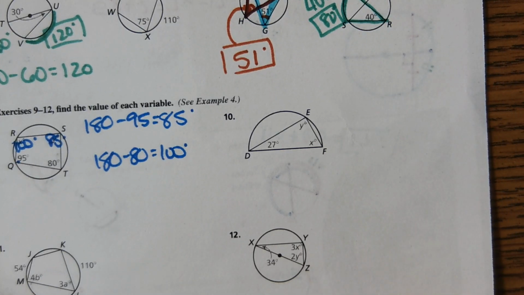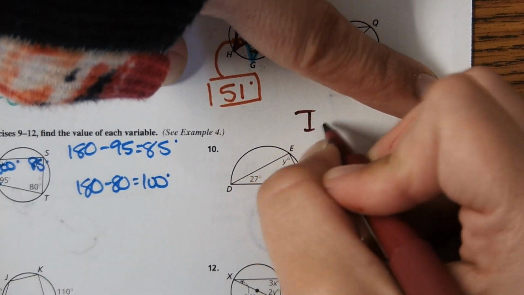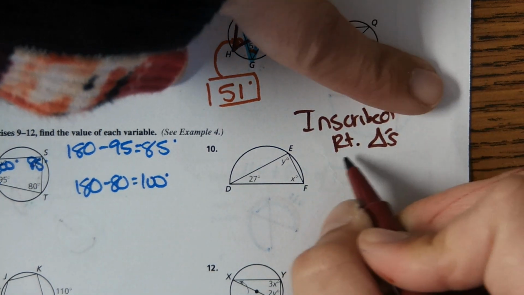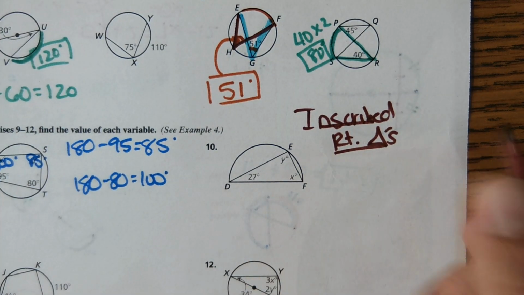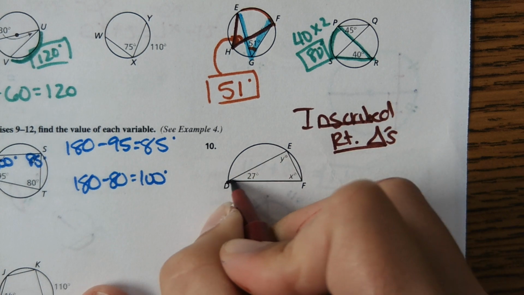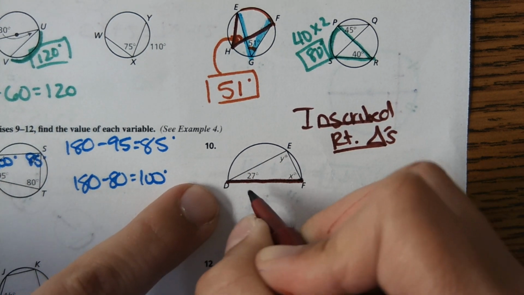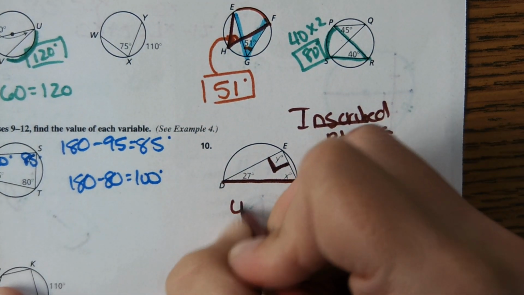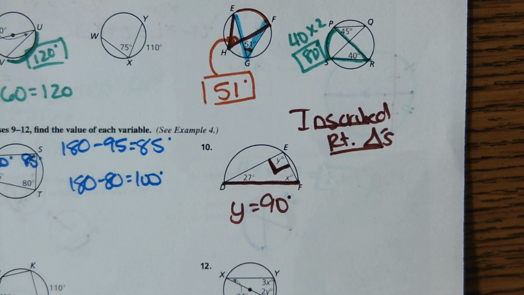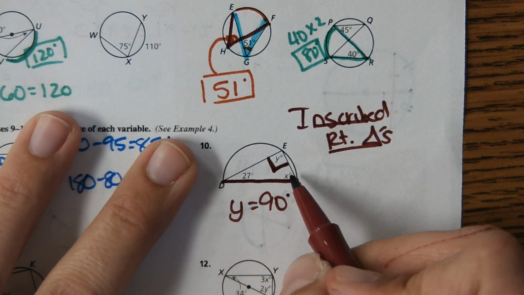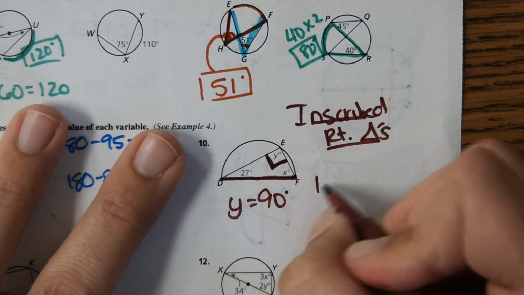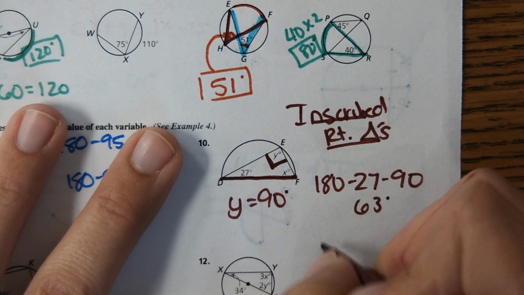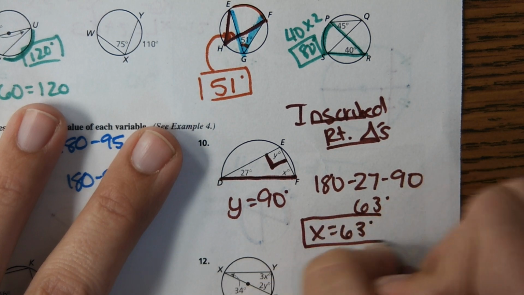Okay, and then over here we have some inscribed right triangles. And so in this case, we have a semicircle, and the hypotenuse of the triangle is like the diameter if it was a whole circle. So in this case, this has to be a 90-degree angle. So y will equal 90 degrees. And then to find x, like these three angles have to add up to 180 because it's a triangle. So 180 minus 27 minus 90, what's left over is 63 degrees. So x equals 63 degrees.